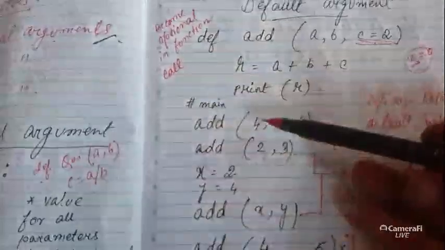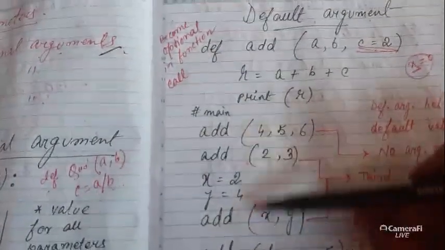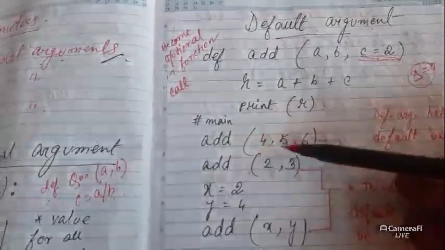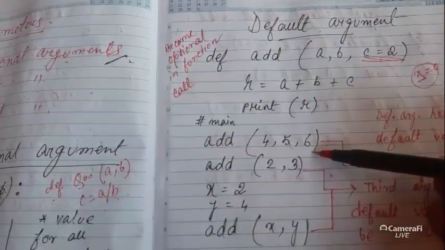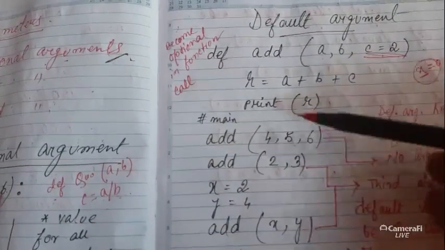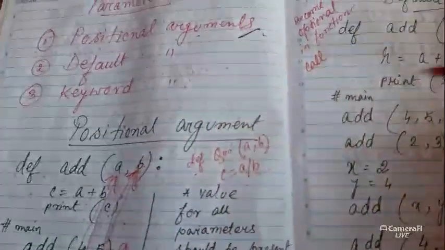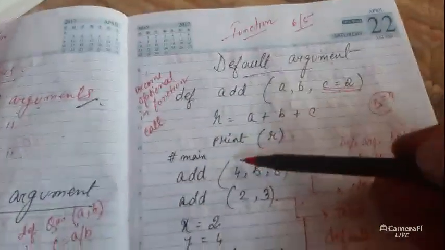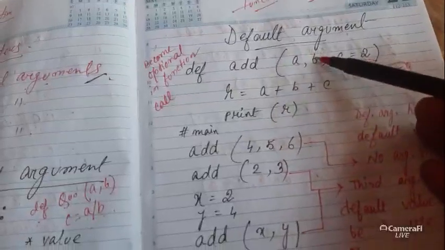Now I am calling the function multiple times, add 4 comma 5 comma 6. So we are writing three different arguments here. As with positional argument, 4 will go to a, 5 will go to b.